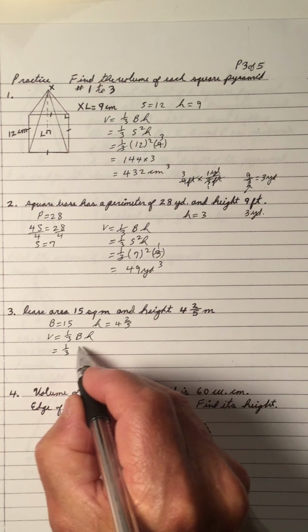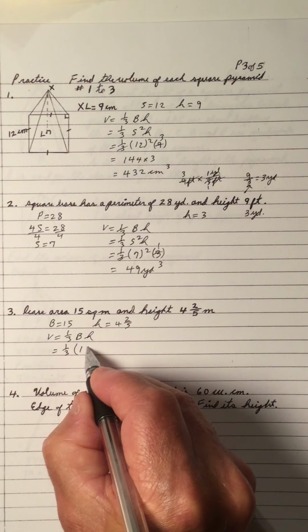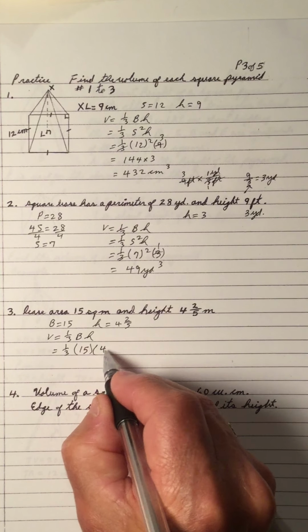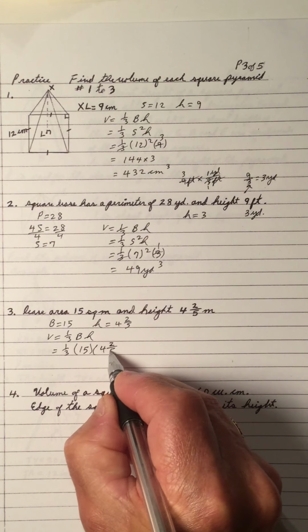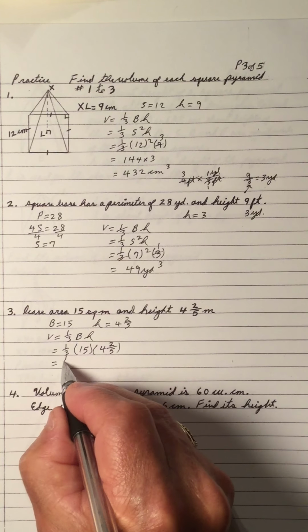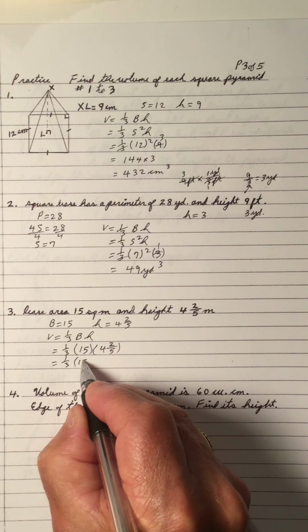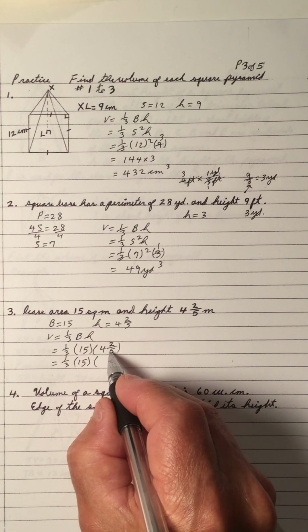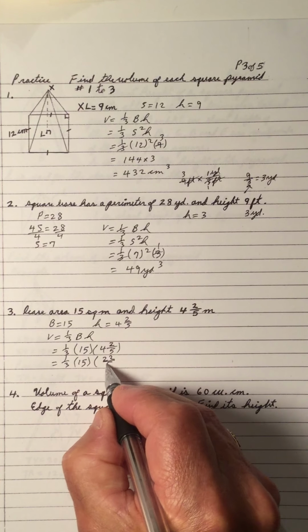So it's 1/3. Now we have a base area of 15, and remember it's 15 square meters. The height is 4 2/5. Let's change 4 2/5 from a mixed number to an improper fraction. So that makes it 4 5s are 20 plus 2 is 22 over 5.